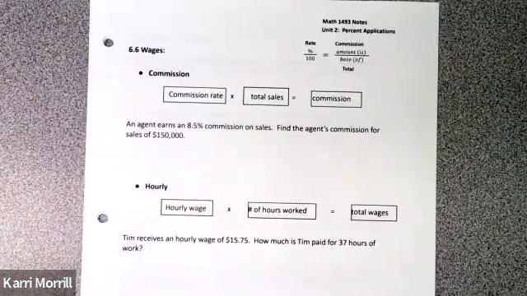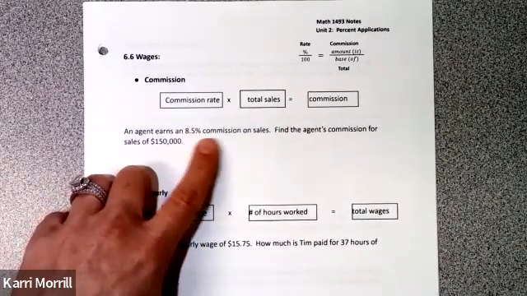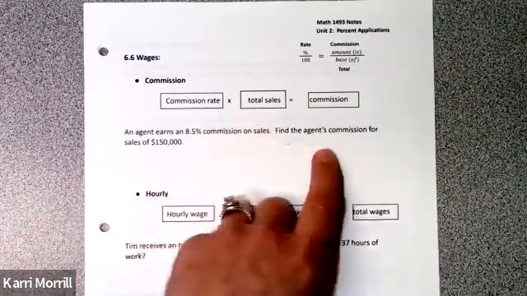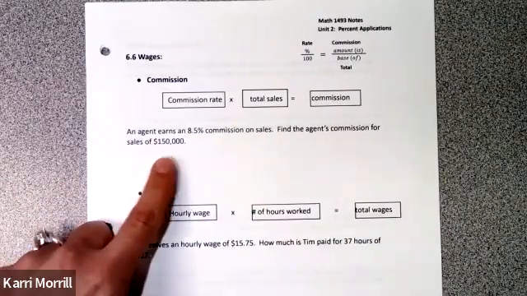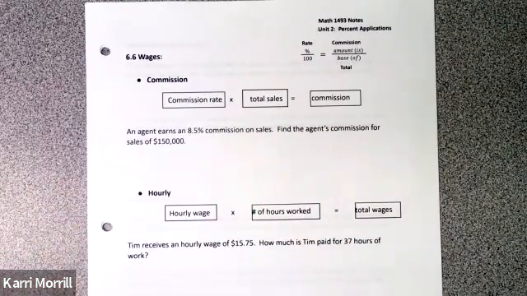All right, so let's look at this one right here. Wages. How many of you have had a job before? Yes, a lot of us. So a lot of this is stuff you probably already figured on your own. So if we're talking about commission, an agent earns an 8.5% commission on sales. Find the agent's commission for sales of $150,000.